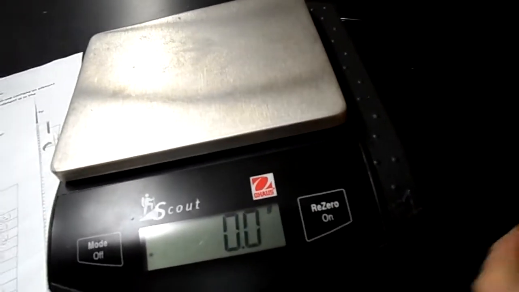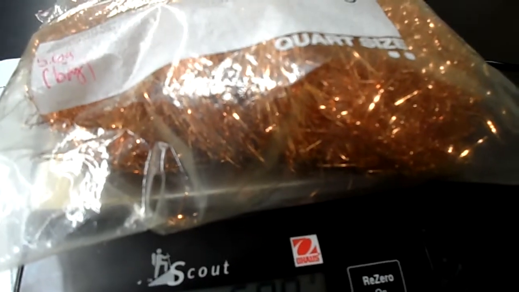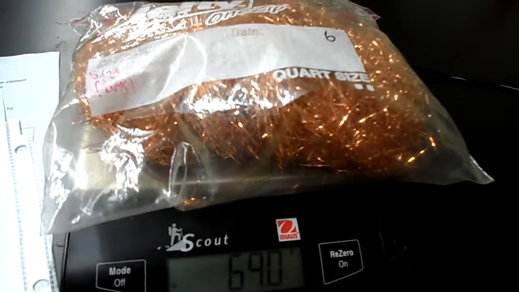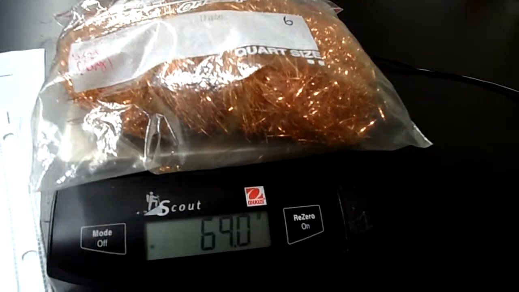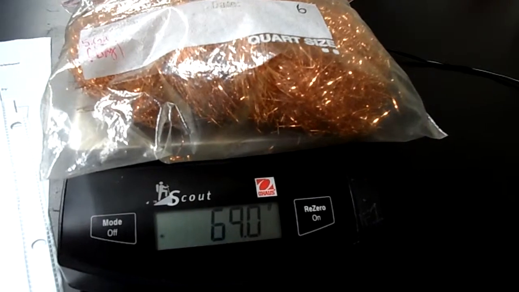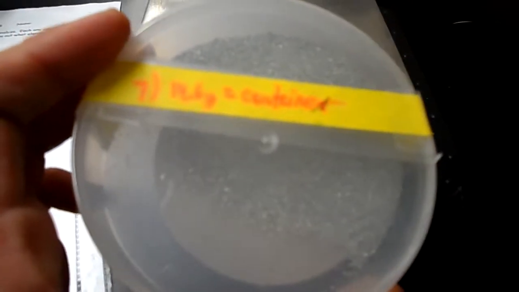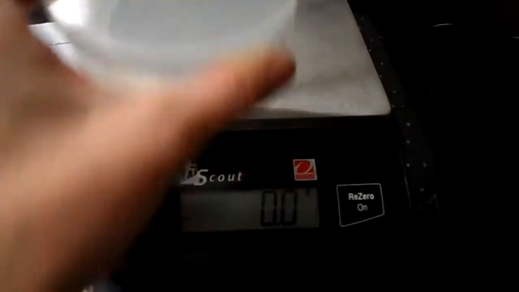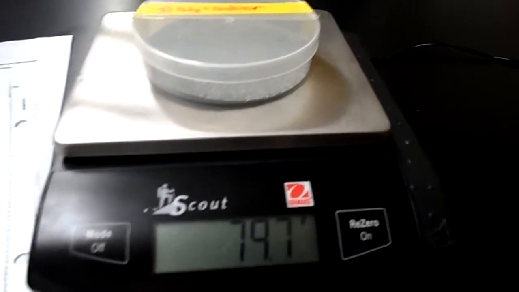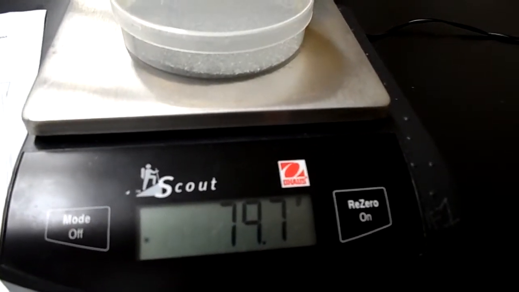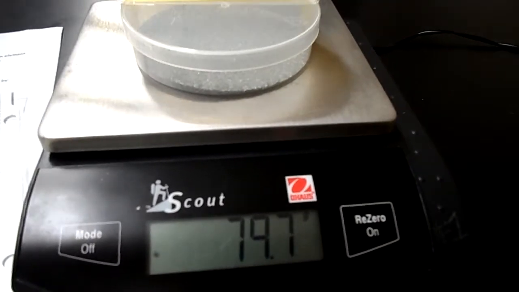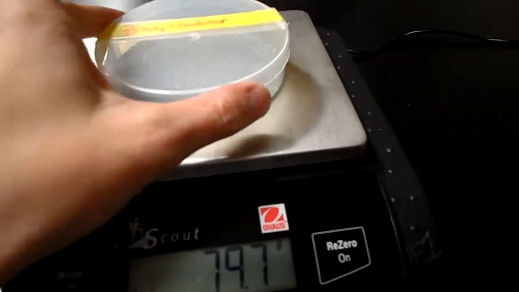Element 6. This time it's in a baggie. The baggie weighs 5.6 grams. The baggie plus that bright element is 69.0 grams. You might just be able to figure this out just by looking, but I do want to see the numbers. Element 7, the container is 14.6 grams. The container plus the element is 79.7 grams. And it's your job to tell me what that element is.